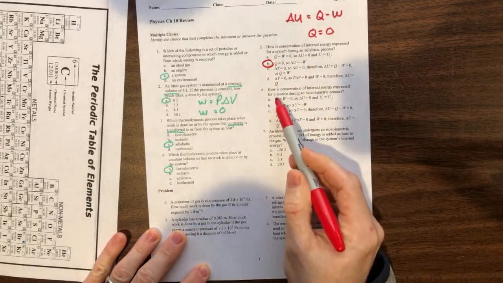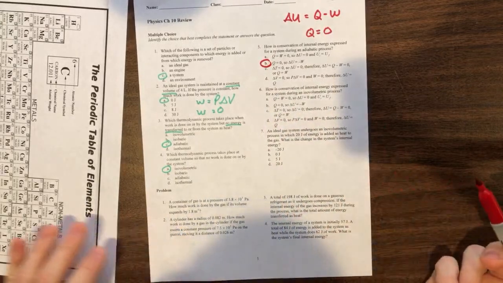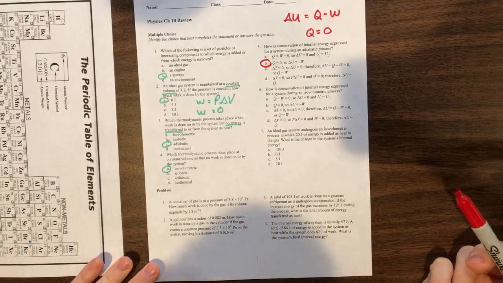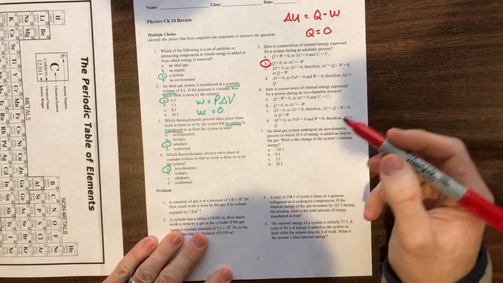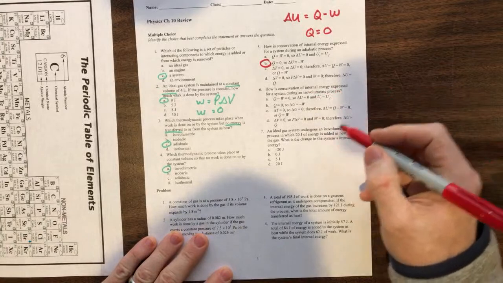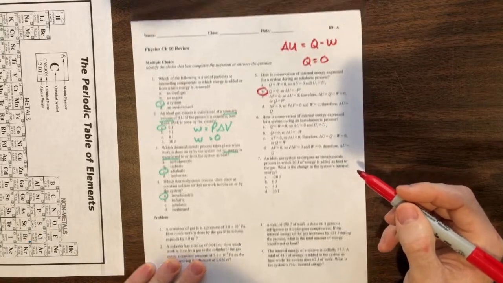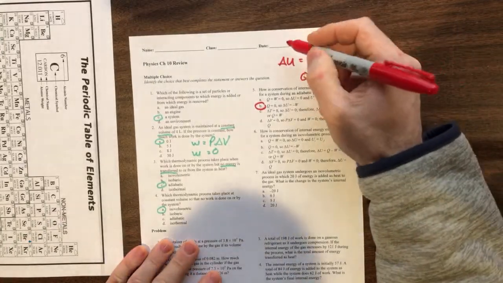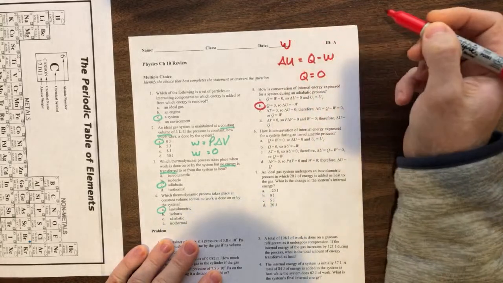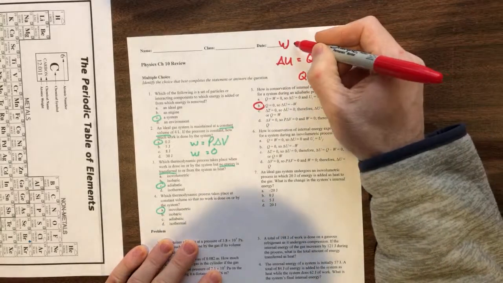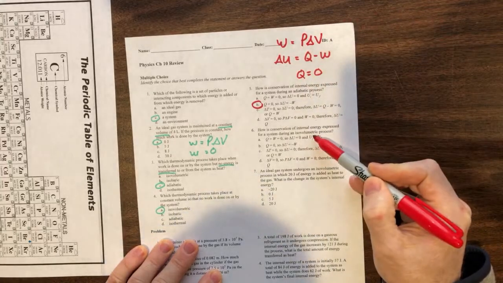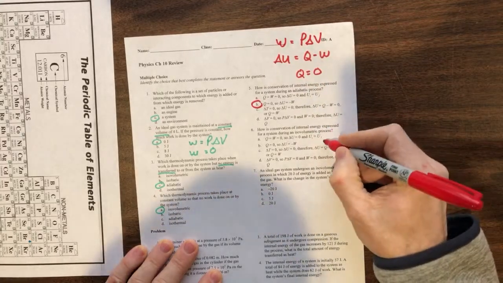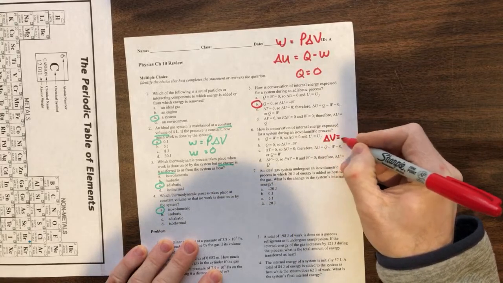All right, number 6. How is conservation of internal energy expressed for a system during an isovolumetric process? We remember that your work for some kind of volume type system is P delta V. Isovolumetric means that your delta V equals 0.